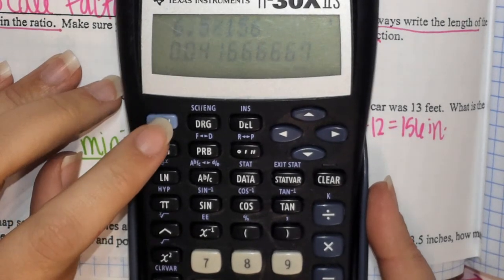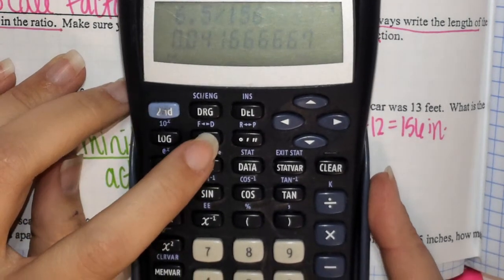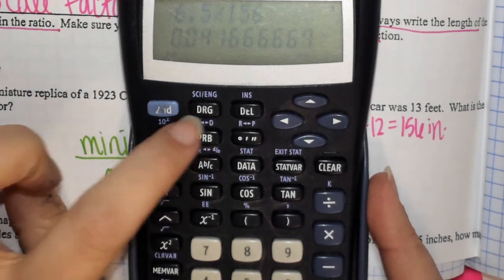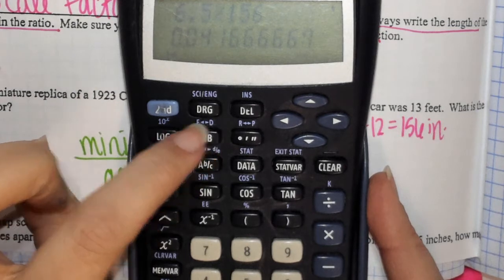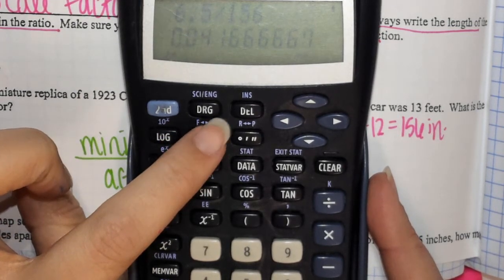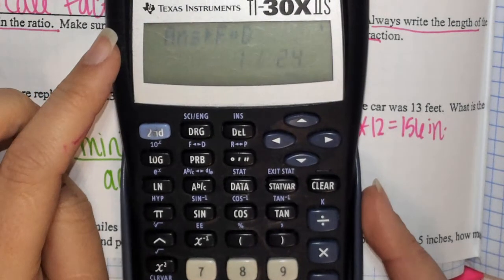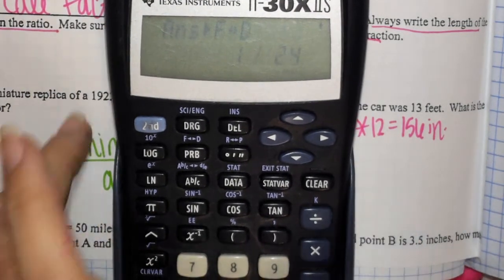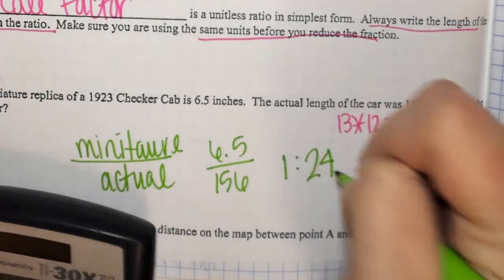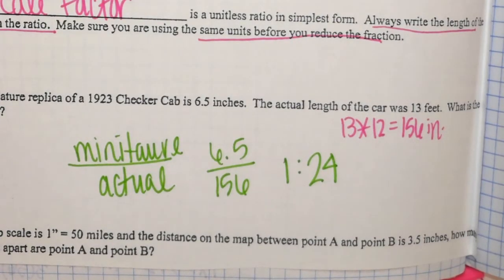You hit second, and then you look for this little thing that says F to D on your calculator. No matter what calculator you have, it has this button. You hit that, and you hit equals, and it gives you 1 divided by 24. So our scale factor is 1 inch on our model is equal to 24 inches.